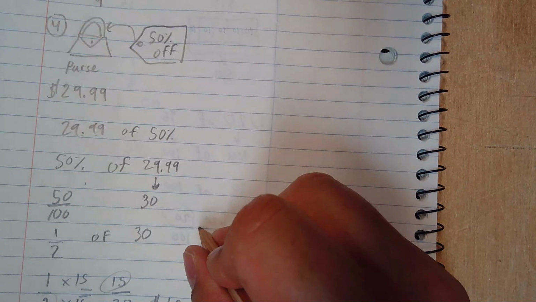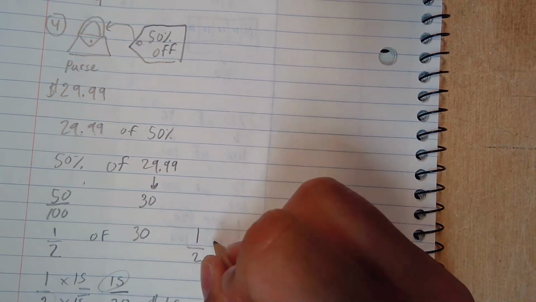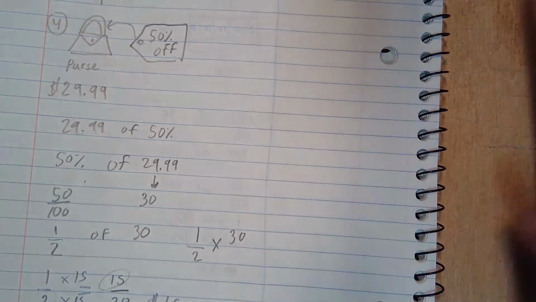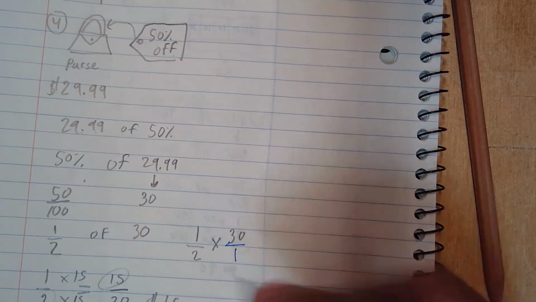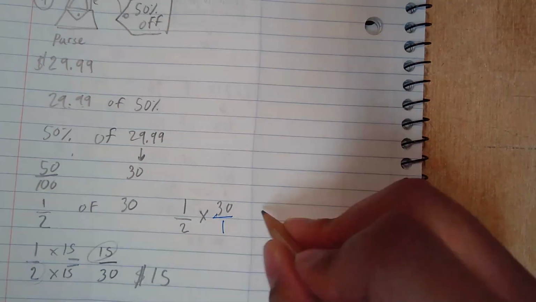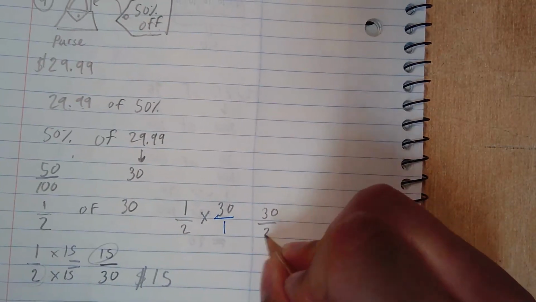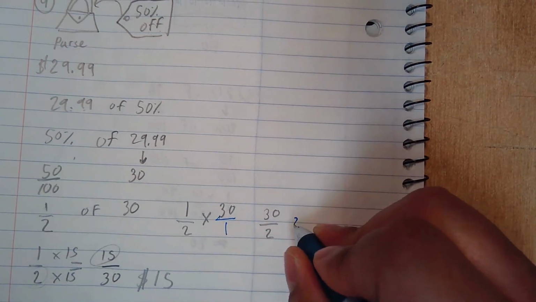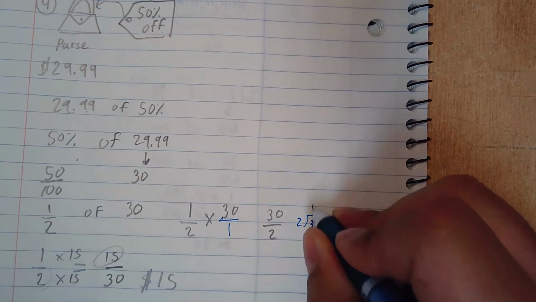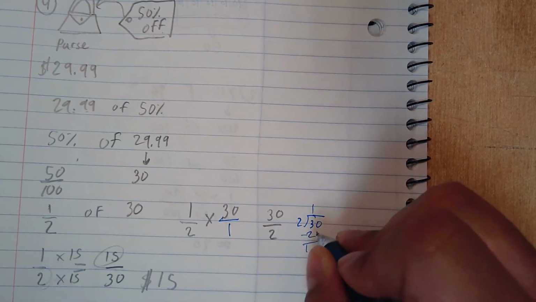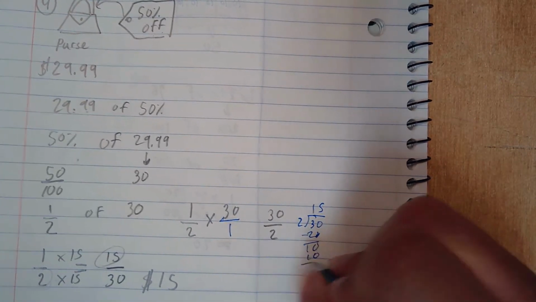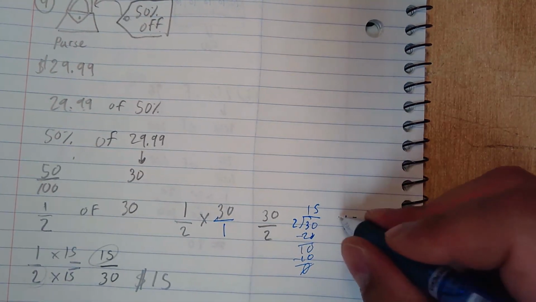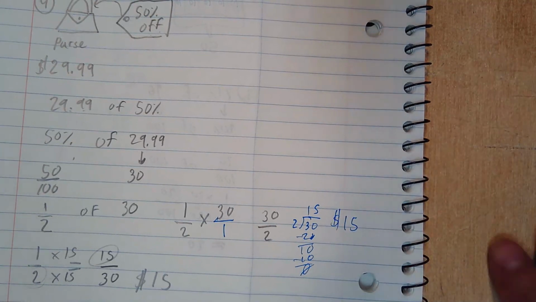What you're really doing is this. 1/2 of means you're going to multiply. You have 30. Change that to a fraction. 30 times 1 is 30. 2 times 1 is 2. You divide 30 by 2. You still get 15. Again, do what works best for you, okay?